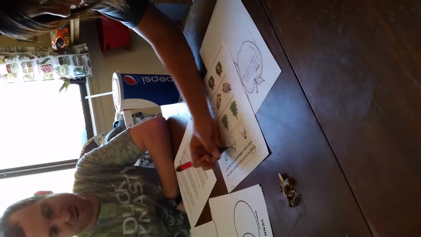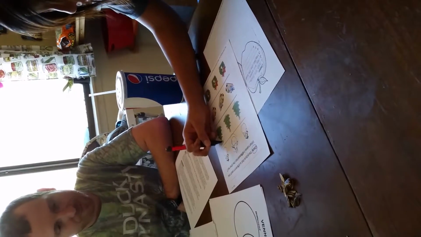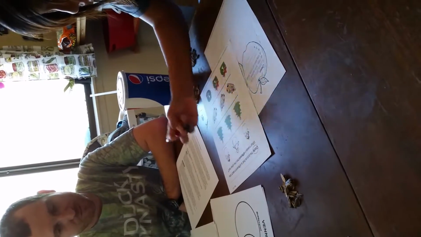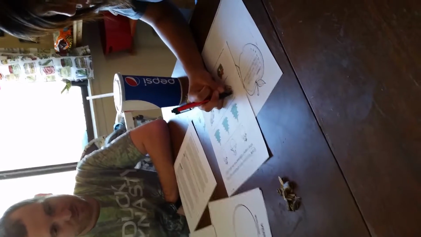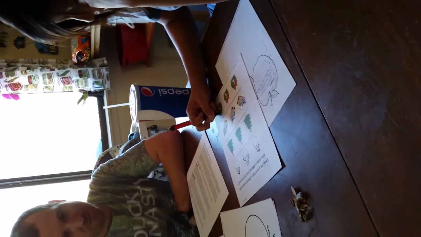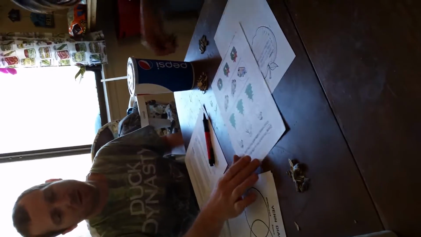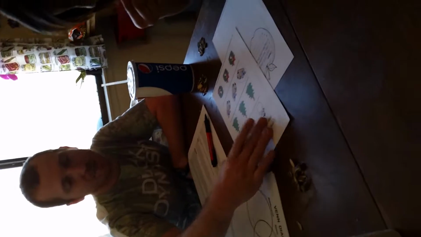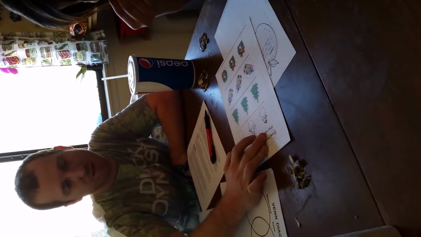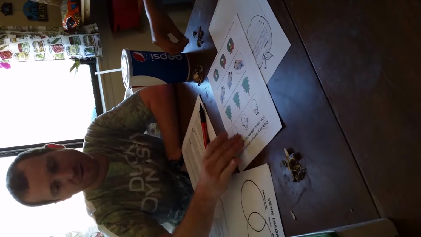Just circle the one that's different. Okay. So you looked at what these items have in common, and you chose the one that didn't fit in with the other two items. So that's how we find things that are different.